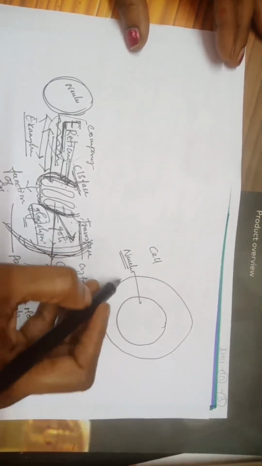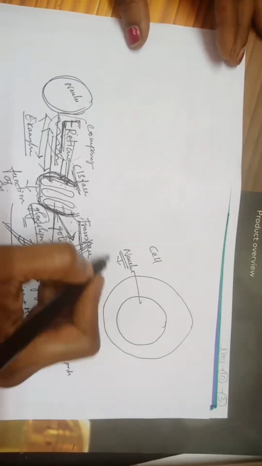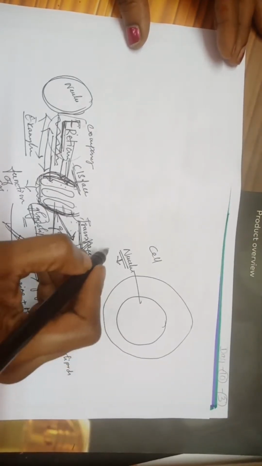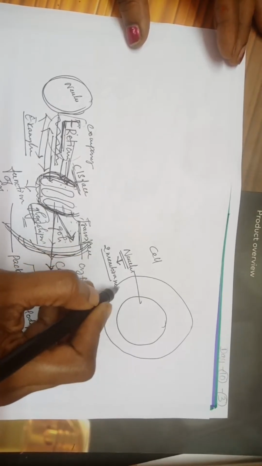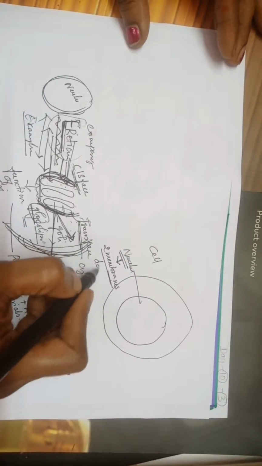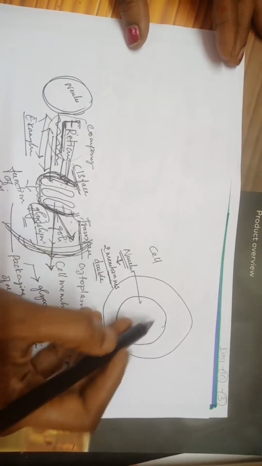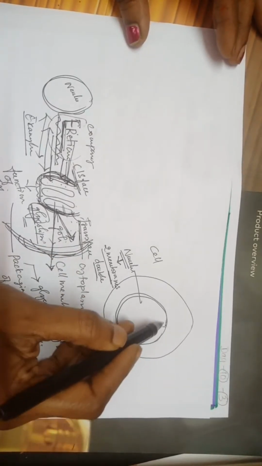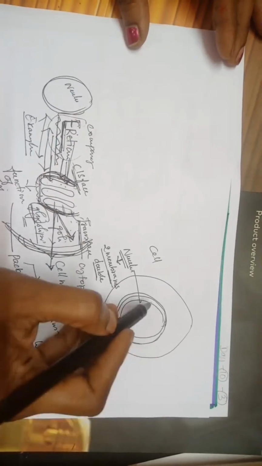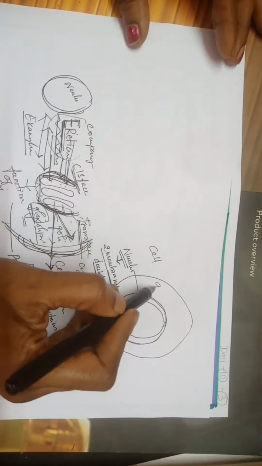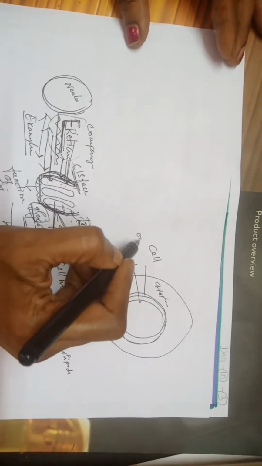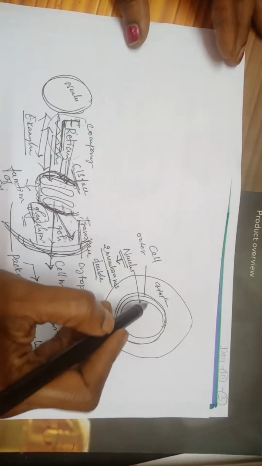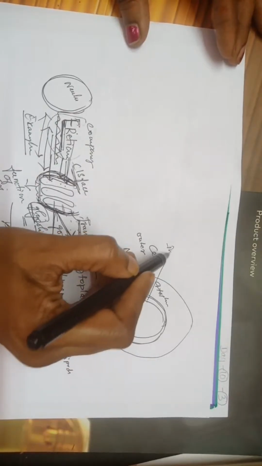Now tell me, students, how many membranes does the nucleus have? 2 membranes. The nucleus has a covering made of 2 membranes, so it is a double membrane bound organelle. 2 layers, 1 layer and another layer. This is the cytoplasm. This one is the outer layer, and the inner one is the inner layer or inner membrane.